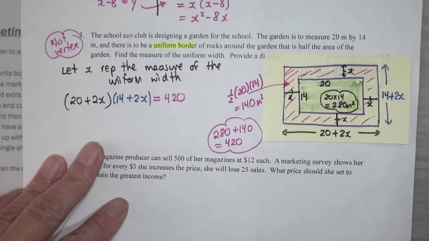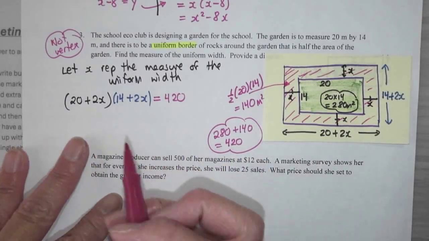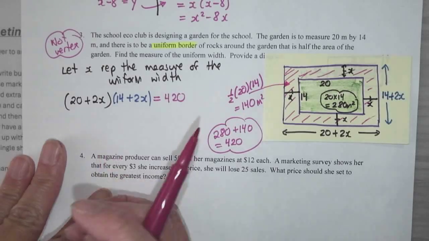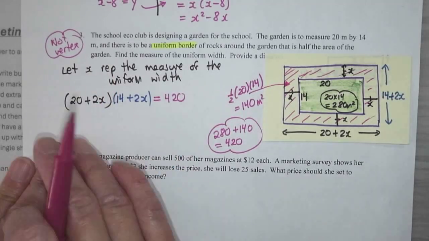Wait, have we finished the question? No. Yeah, so we haven't finished. So one more time. I said I'm not going to finish the questions. We're going to set them up.